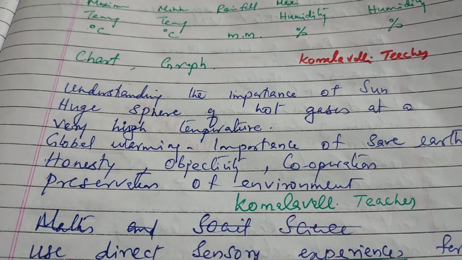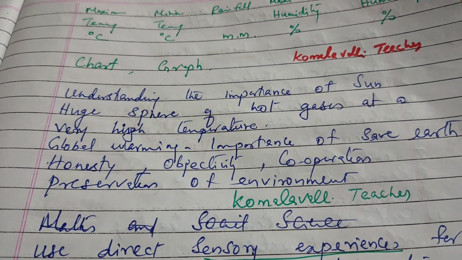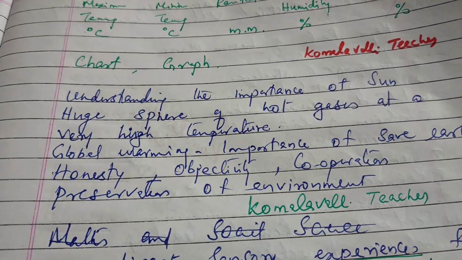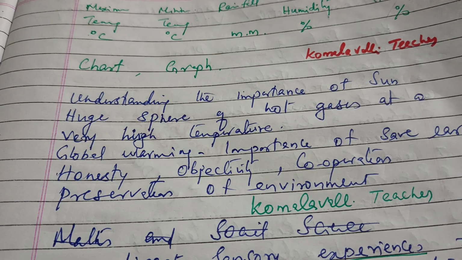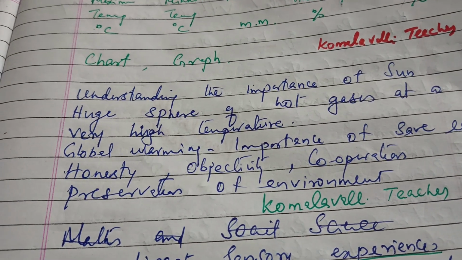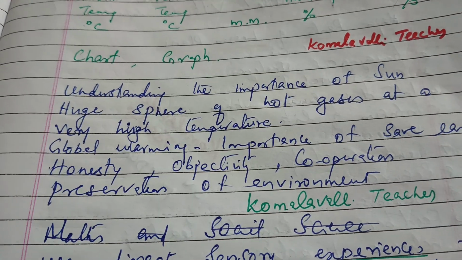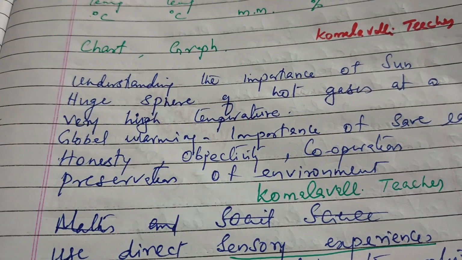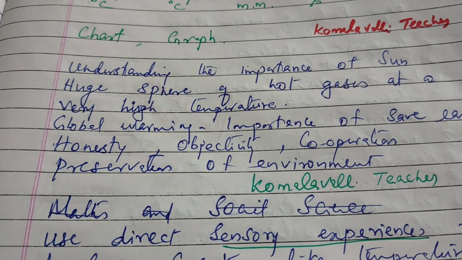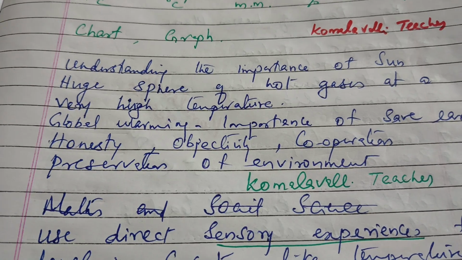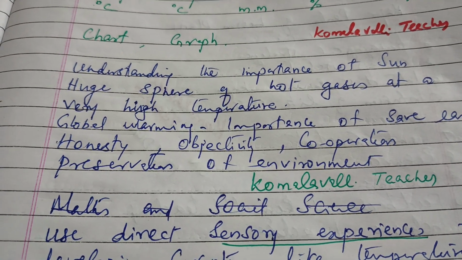So understanding the importance of the sun: what is the size of the sun? The size of the sun is 1.39 million kilometers in diameter, and it is 109 times the Earth. So you know that the diameter of the Earth is only about 1 million kilometers. So you can see how different it is, how huge the sun is.